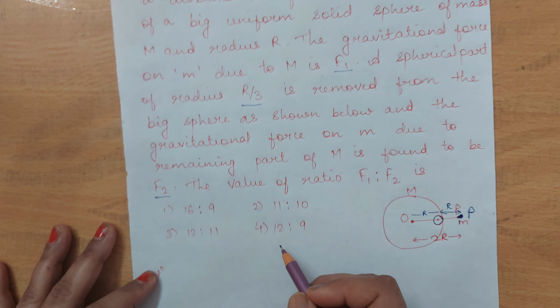First of all, we will find out the force F1 which is acting on the point mass m due to the big sphere of mass capital M. So we know F1 will be equal to, if the distance between these two masses capital M and the small m is equal to 2r.